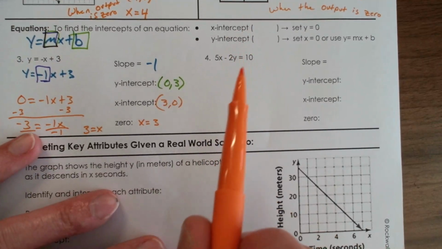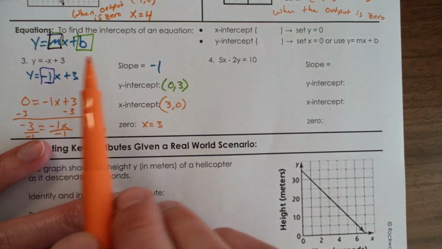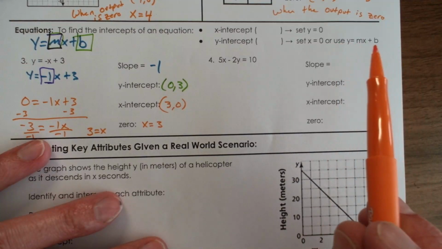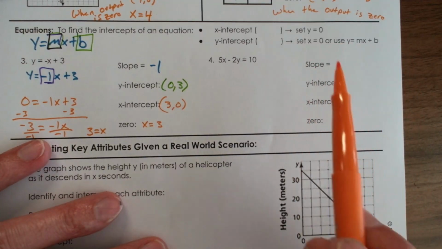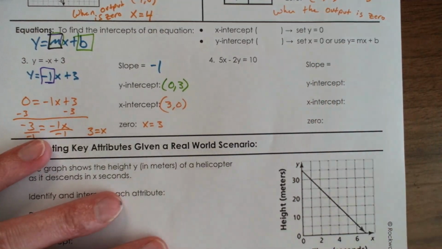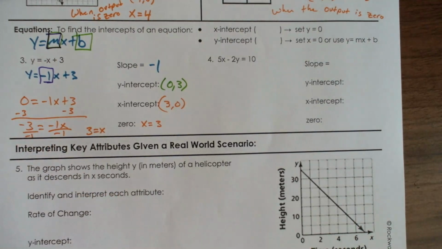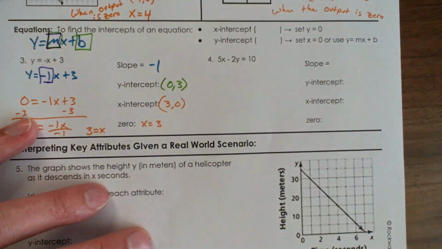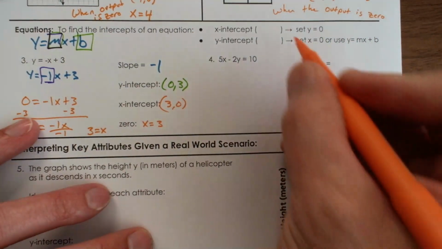Okay, so in standard form, because it's not written in slope-intercept form, we'd either have to convert it to slope-intercept form or do something else to find the slope. Here's what we're going to do. To find the intercepts, we're going to start with the x-intercept because that's the first one that's given up here.